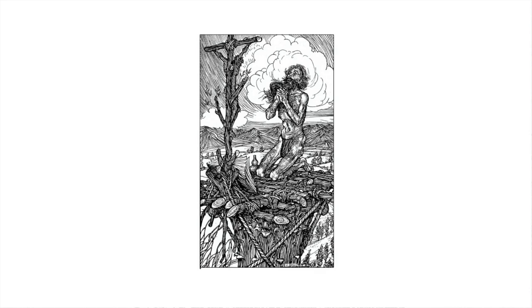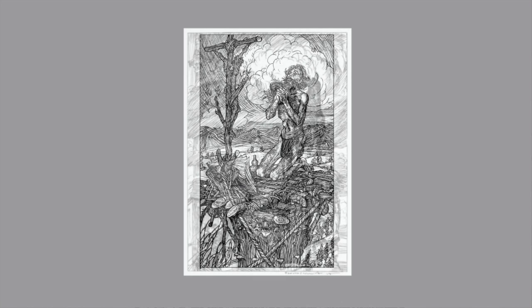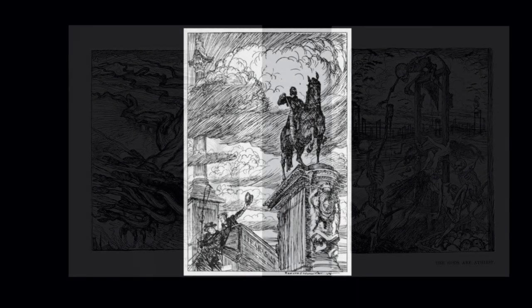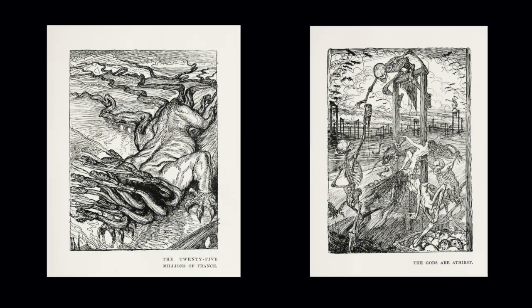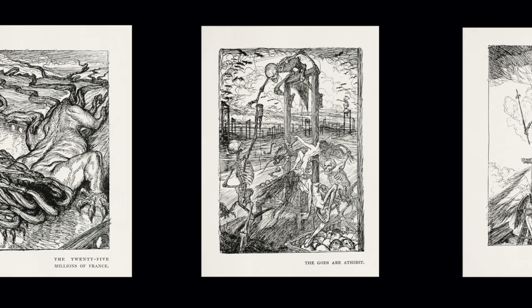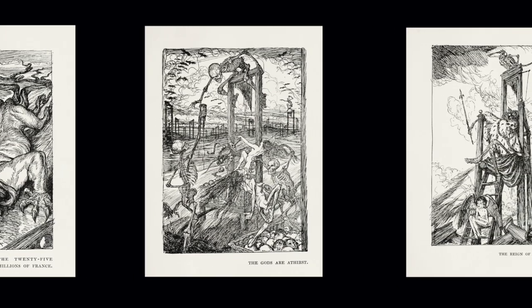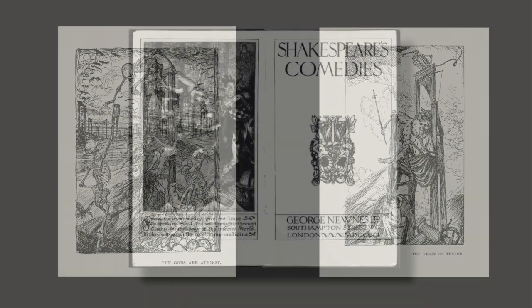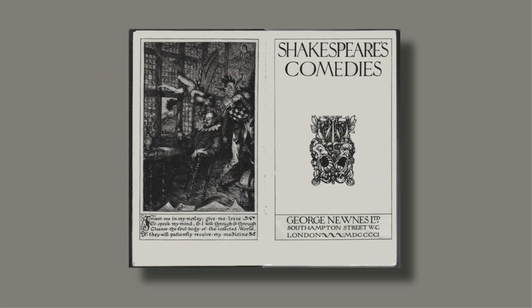of Tennyson in 1900. He illustrated several stories by H.G. Wells, including A Modern Utopia in 1905. And in 1910 he created a series of particularly gruesome images for Thomas Carlyle's brutal account of the French Revolution. On a lighter note, he also illustrated an edition of Shakespeare's comedies, published in 1911.